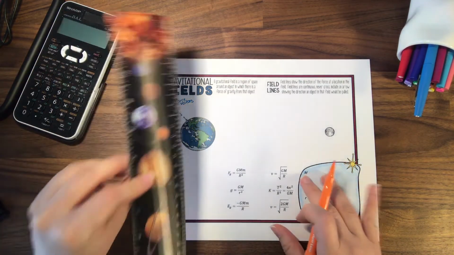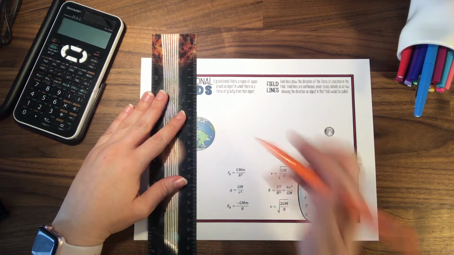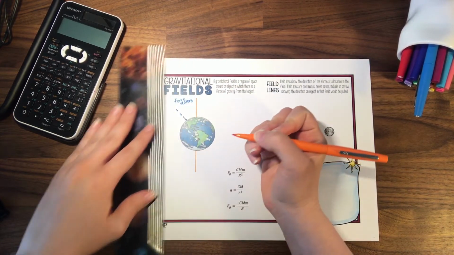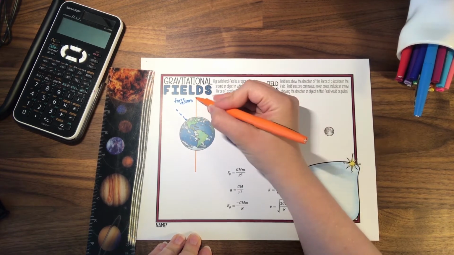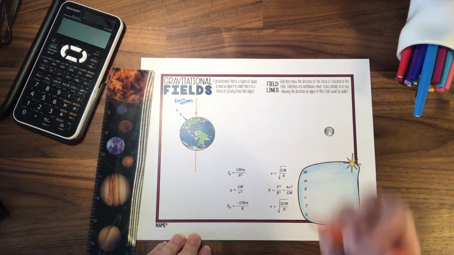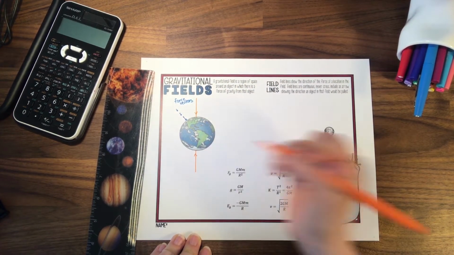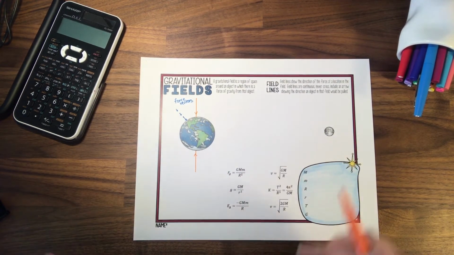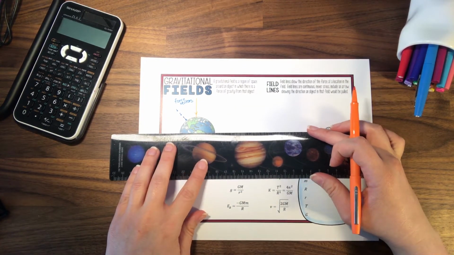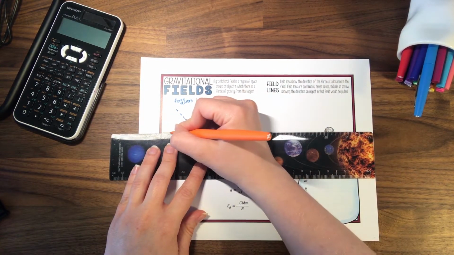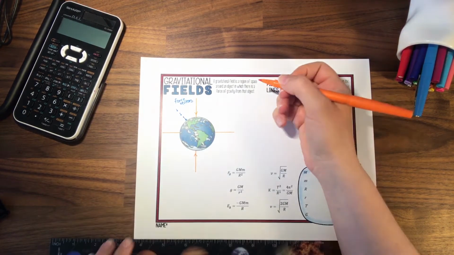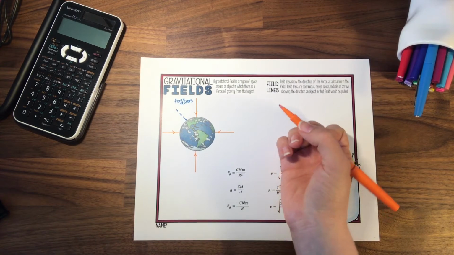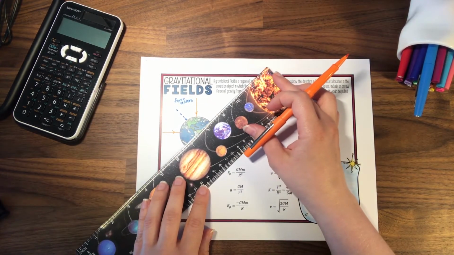For field lines, they're continuous, so I'm just going to draw a bunch. I like to get the 8 major locations on the sphere. So if we were anywhere along this line, we'd be pulled in this direction. Same thing over here, we'd be pulled up. The arrows can be pointing right next to the object, but they don't have to. They never cross. So when we think about where would something over here be pulled, it'd be pulled always towards the center.